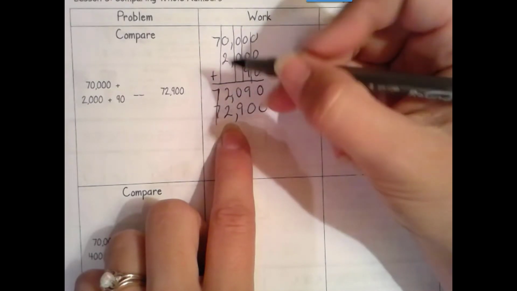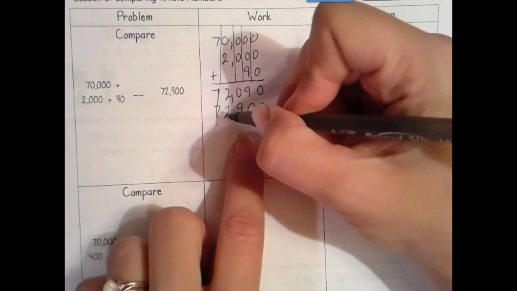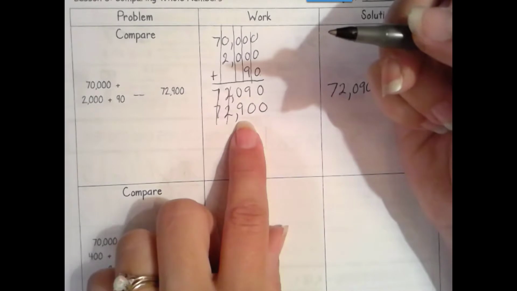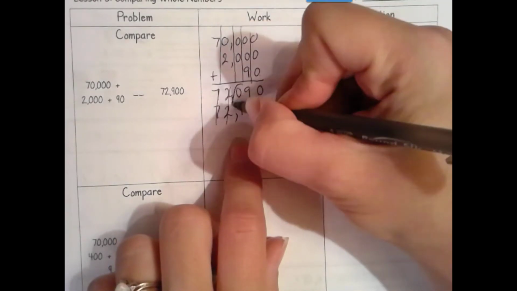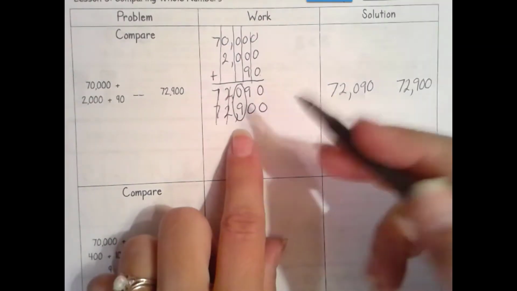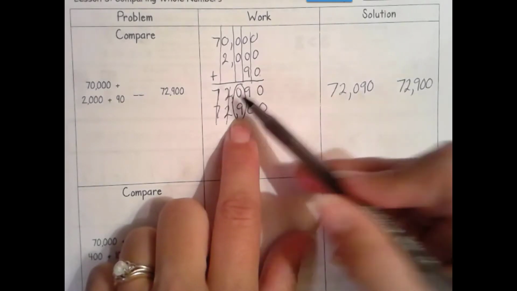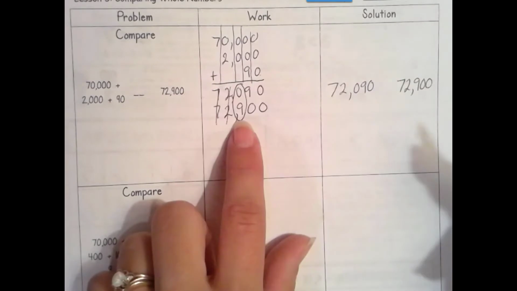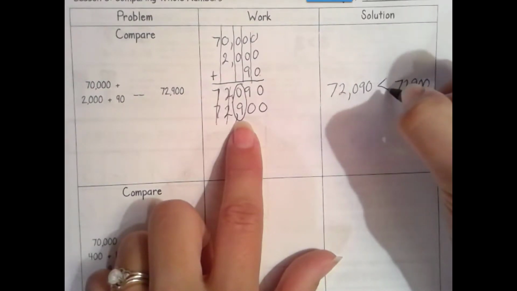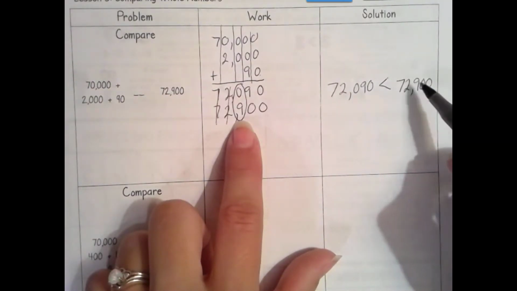I go to the next largest place. 2,000 and 2,000 are the same. I go to the next largest place, which is the hundreds. Those are different. And 900 is greater than no hundreds. So that means this second number here is the greater number. And I put the largest part of the symbol toward it.